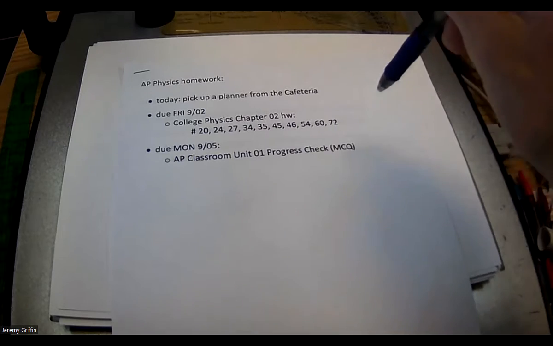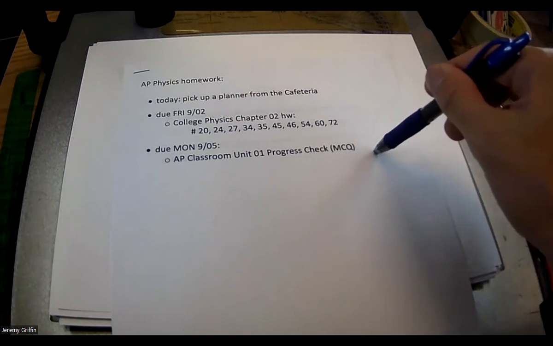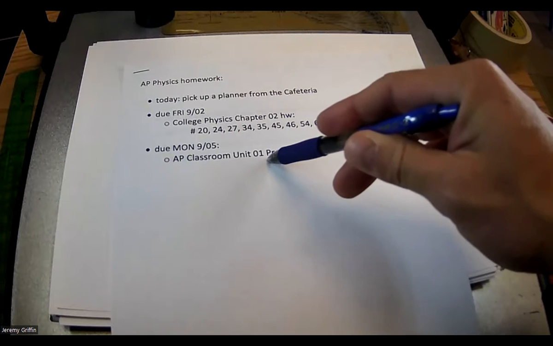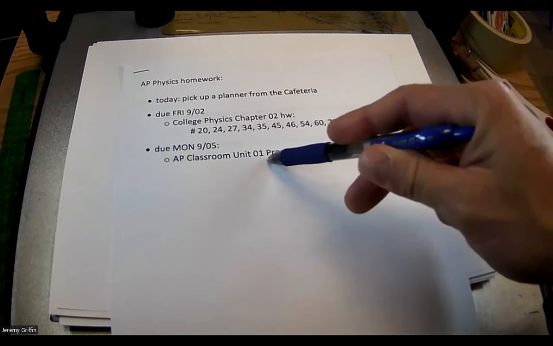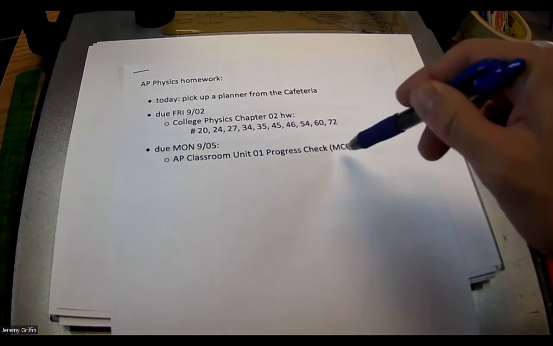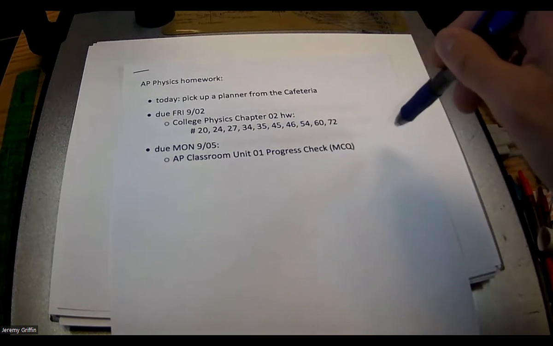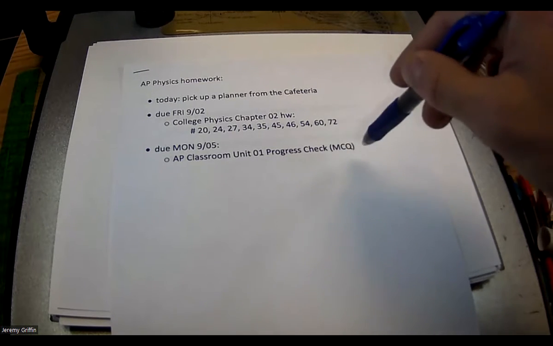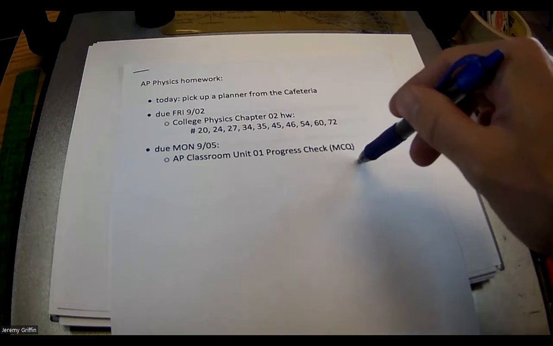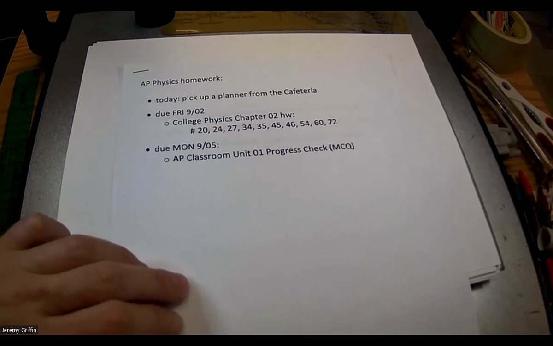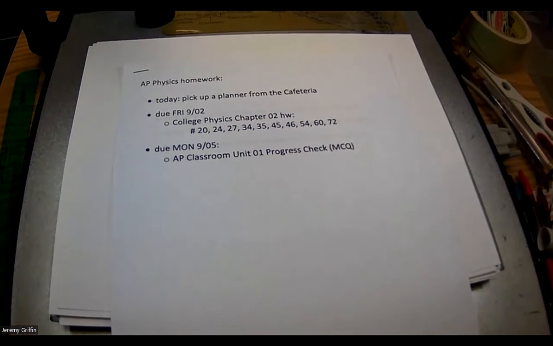Aside from that, you guys also have an AP Classroom progress check open for Unit 1. Unit 1 is kinematic motion, which is linear motion, but also some projectiles. So I want to put that far enough into the future where I can at least touch on projectiles before you guys tackle some of these questions. So that has been open for I think about a week now, because you wanted to see a preview before.